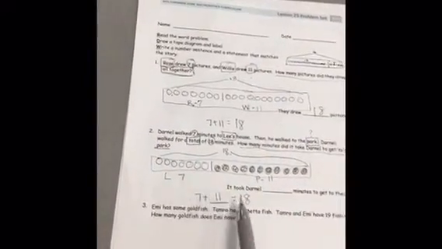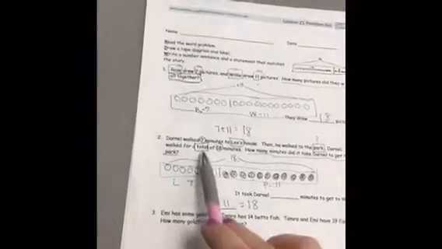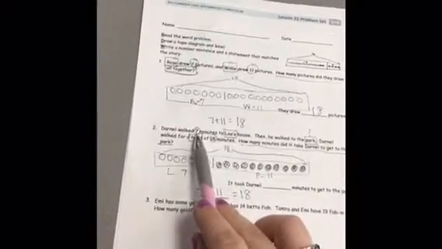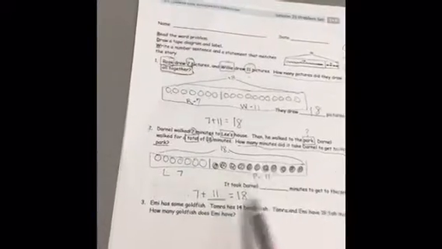So for this problem, I had to find the part because it gave me the total and it gave me another part. So I found the missing part.